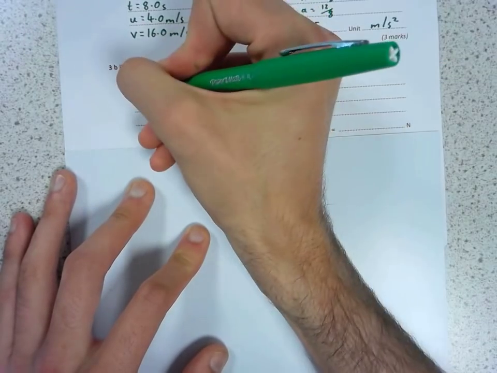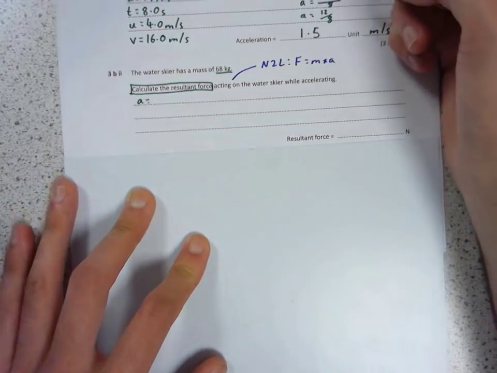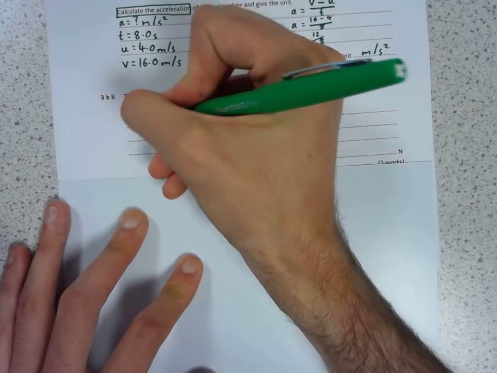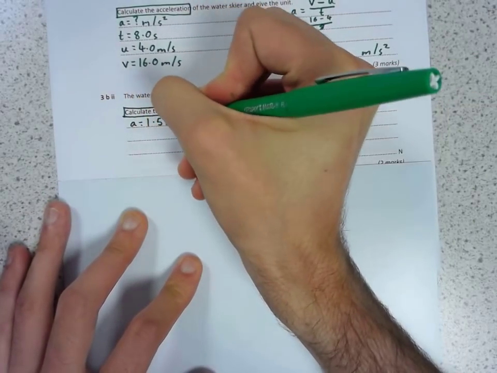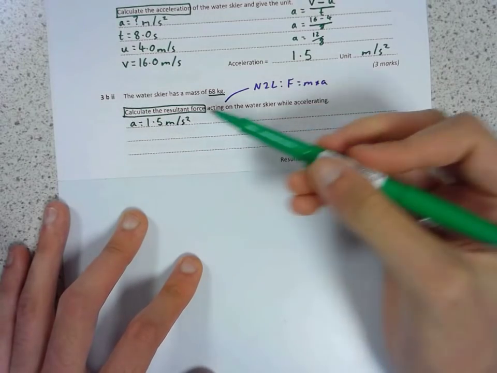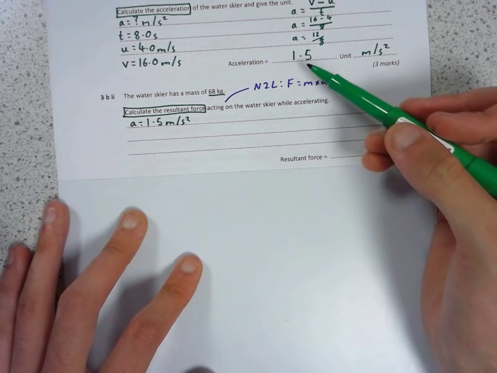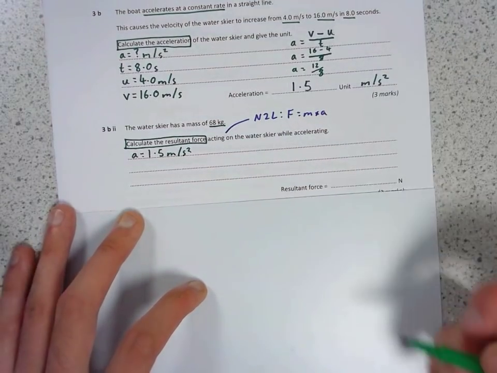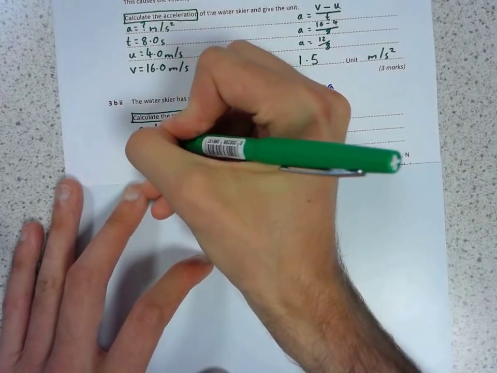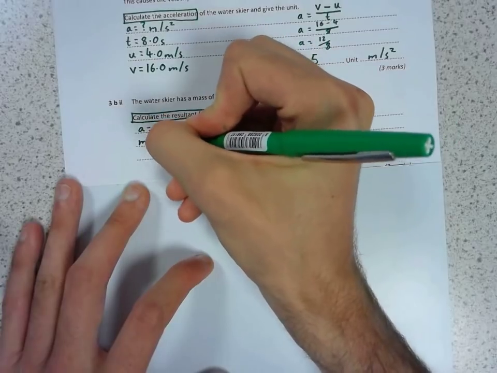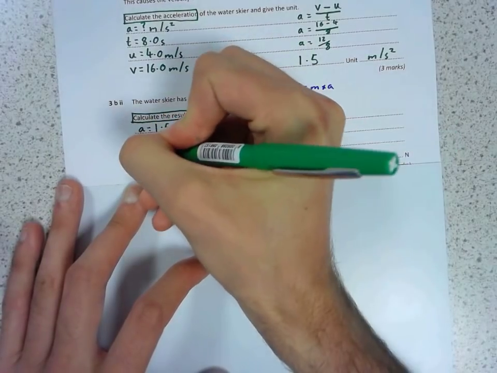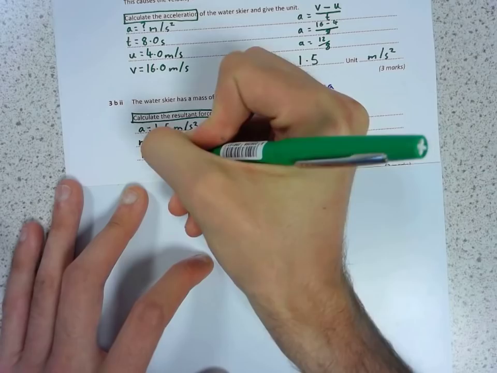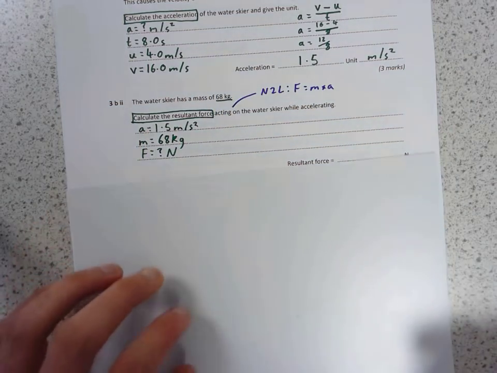The acceleration, I know up here, is 1.5 meters per second squared. You may have calculated a different value if you got 3B incorrect. That's okay, you can still get the marks in this question. M equals 68 kilograms, and my resultant force, not too sure what that is yet. I'm going to put question mark newtons.